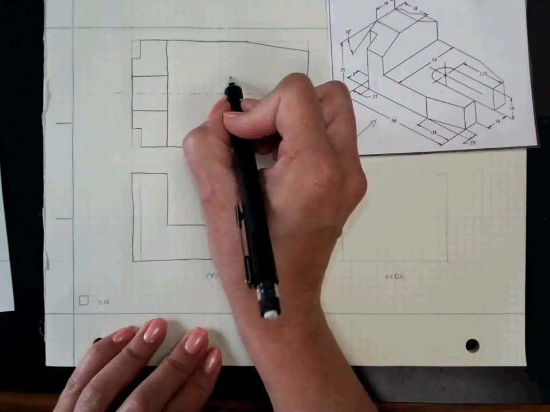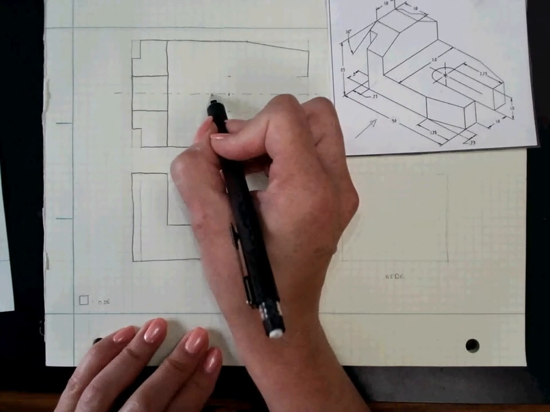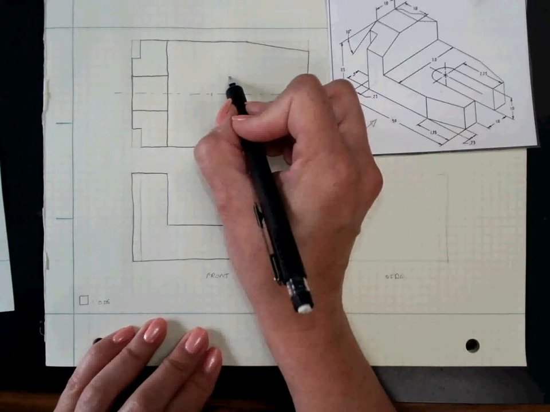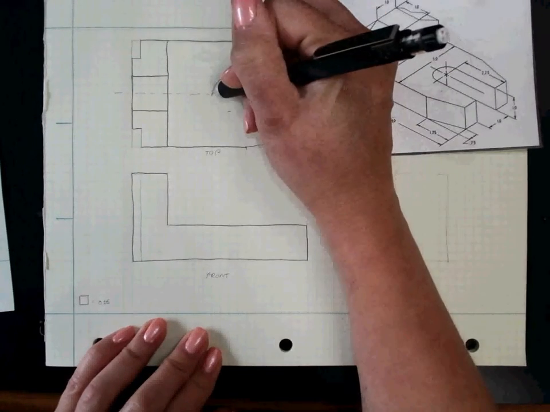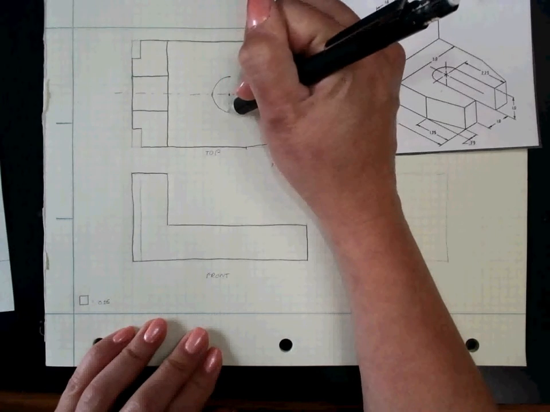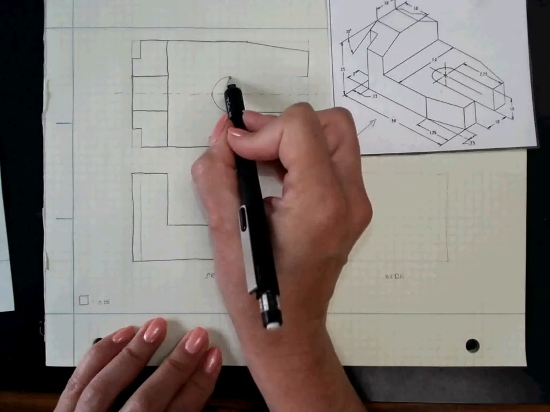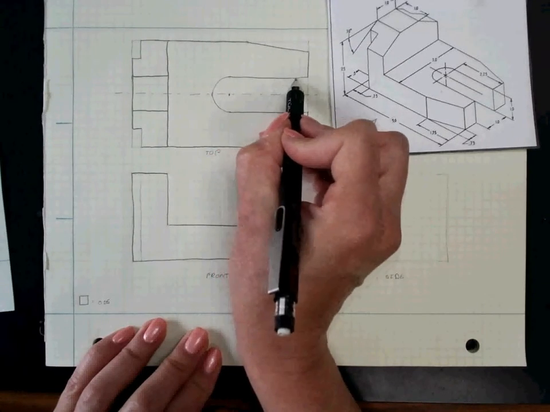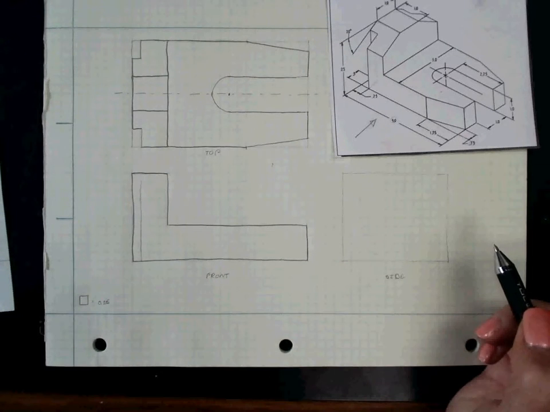It's got a diameter of 1, which means a radius of 1/2. So I'm just putting in some reference points for myself so I can sketch in a half decent circle. And draw in those edges. Okay, and that is my plan view.